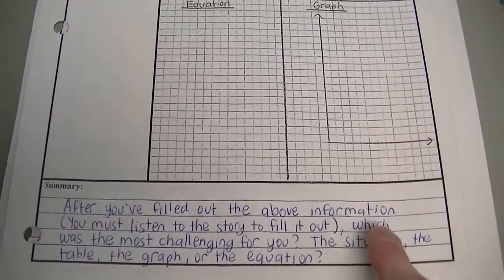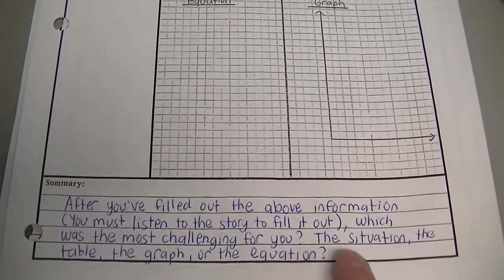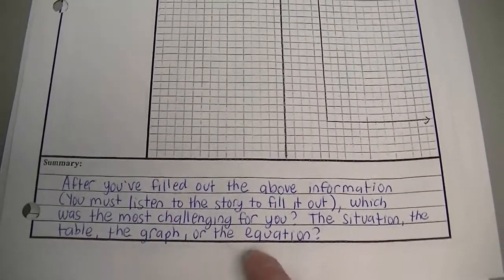Then you can answer this question. After you filled out the above information, and you must listen to the story to fill it out, which was the most challenging for you? The situation, the table, the graph, or the equation? And how come?